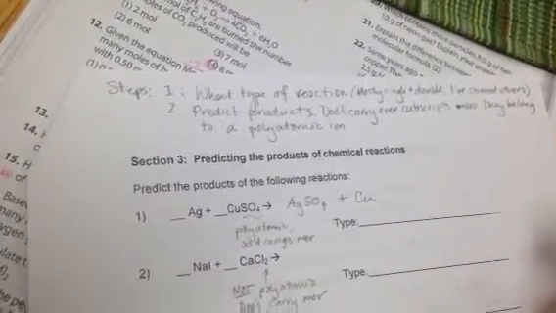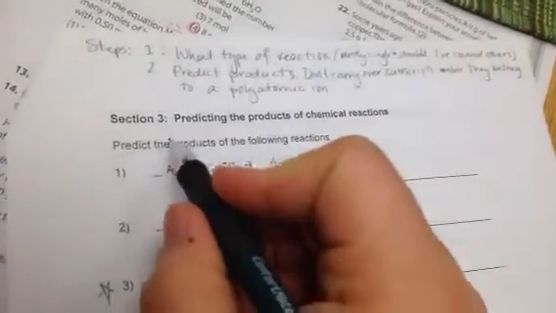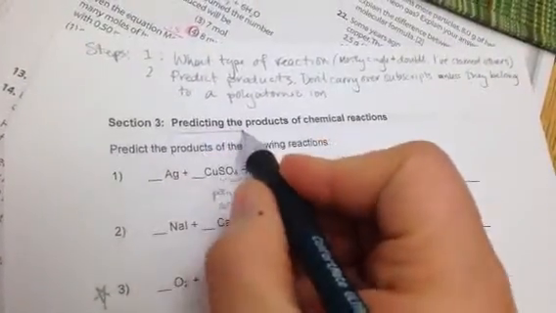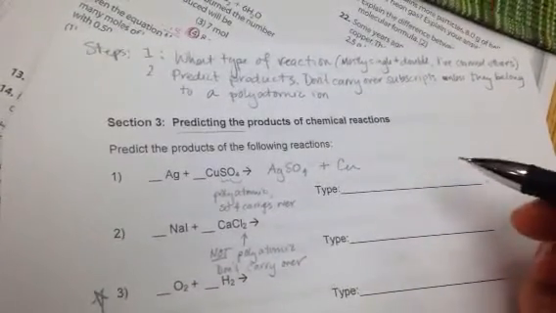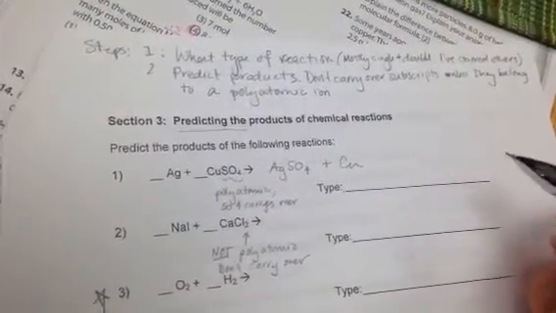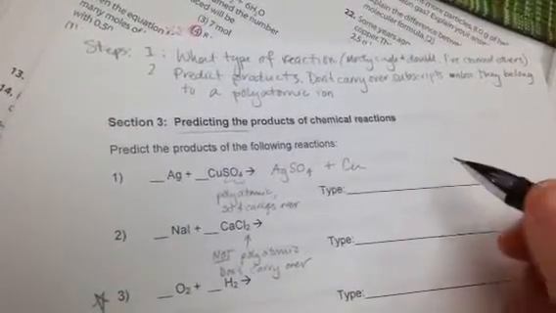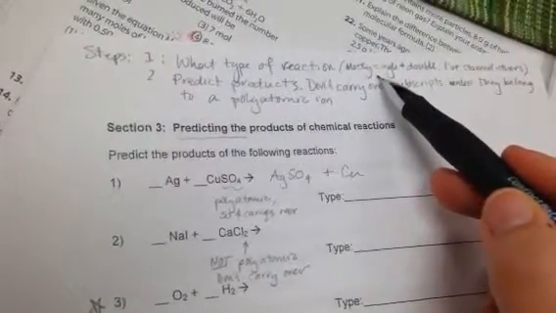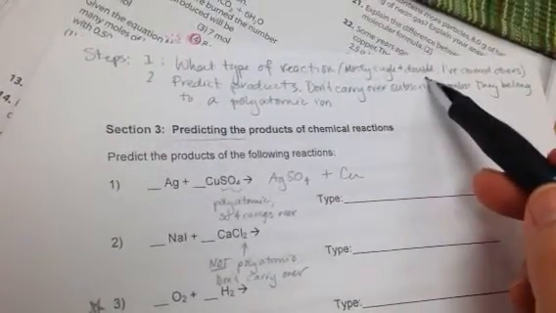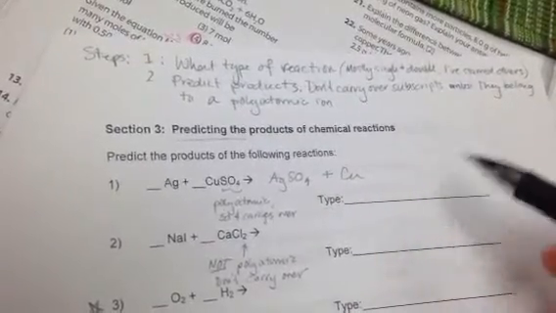Alright, ladies and gentlemen, just a quick video of how to predict the products of chemical reactions. There's actually something a little bit more complex than this we'll learn about when we get to solutions. But the basic way to predict products of chemical reactions is step 1, figure out what type of reaction it is. Now these are mostly single and double. Anything else I've starred, and you can always check the answers in the back.